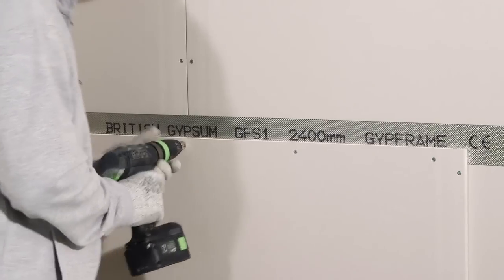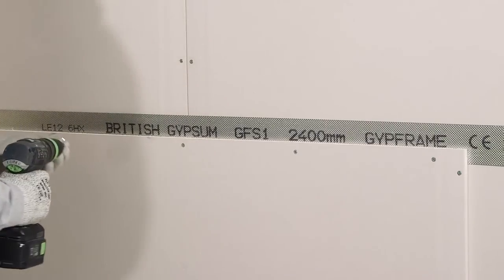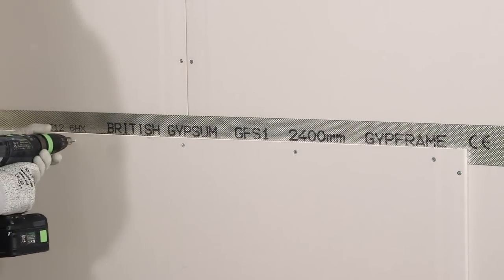Gypframe GFS1 should be used at horizontal board end joints to ensure the board can be fully fixed at 300mm centres to achieve the fire protection requirements of the partition. For single layer boarding, GFT1 fixing T-bar is used.